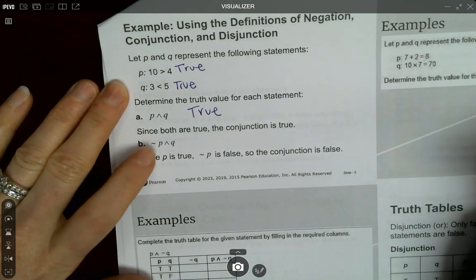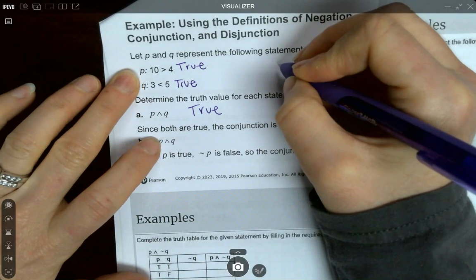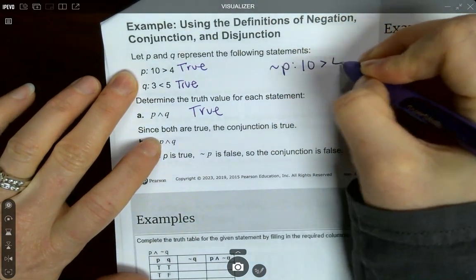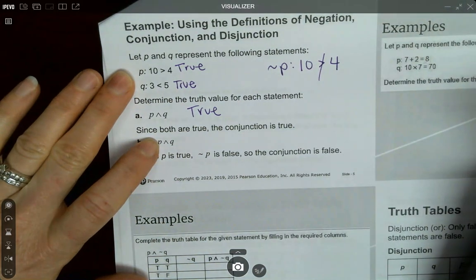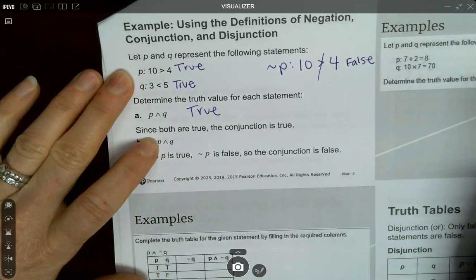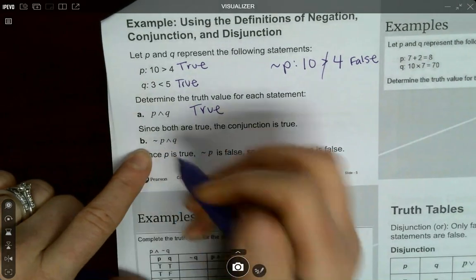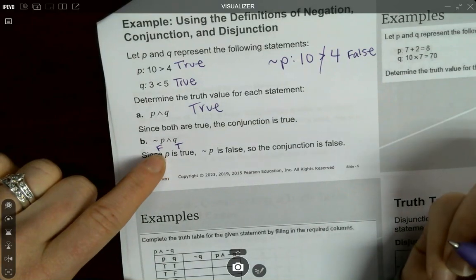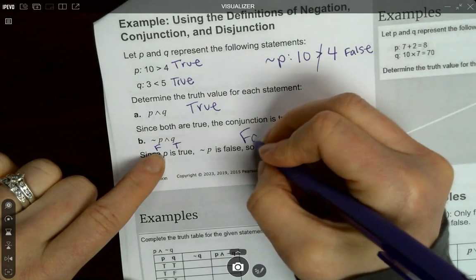The next one is not P and Q. So if P is true, then not P means 10 is not greater than 4, which is false. So not P is false. Q is true. They both have to be true in order to be true. So this is a false statement.